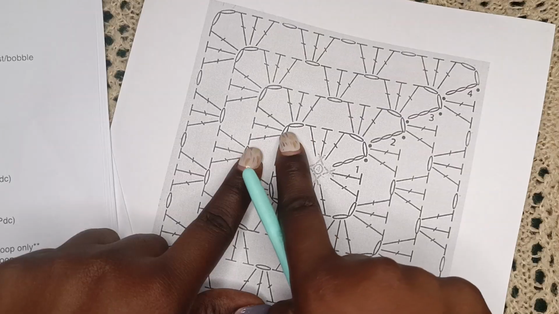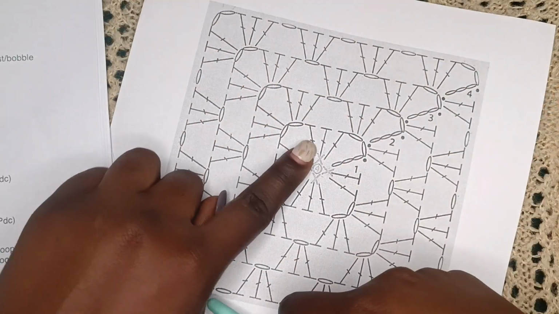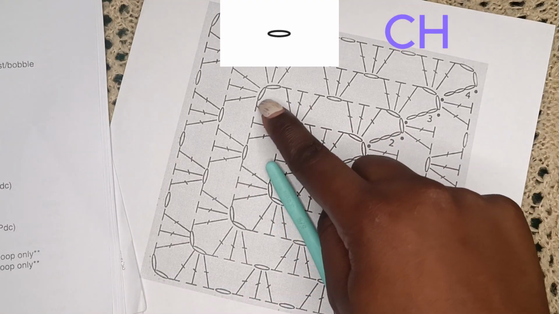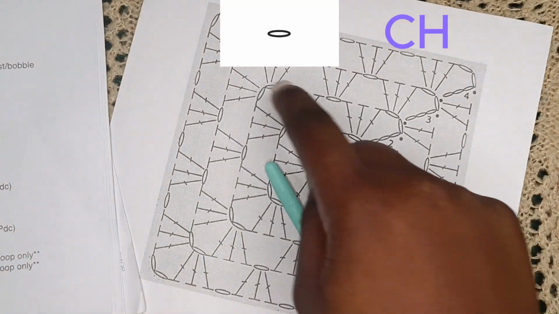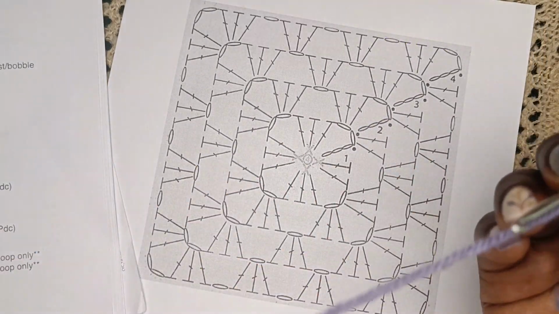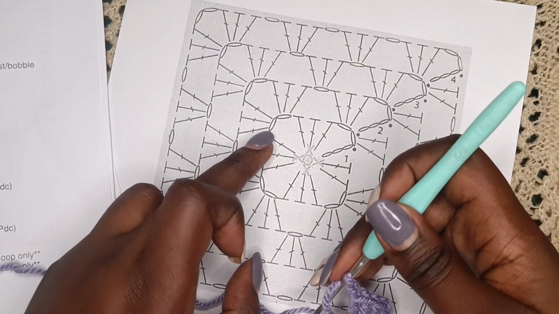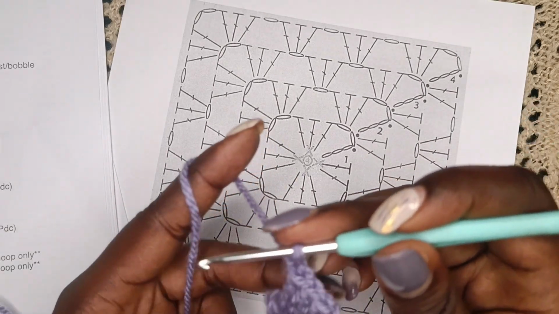Then next we have 2 chains, and if you note, chain stitches act as our corner, so that our square is actually a square. So next you're going to chain 2, and then 3 double crochets into that next single crochet.